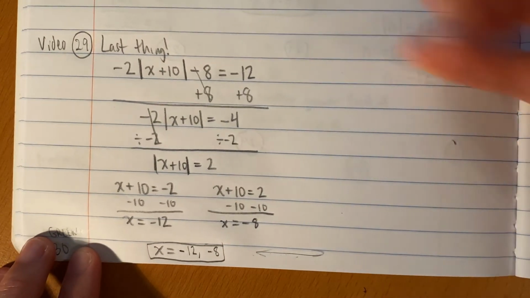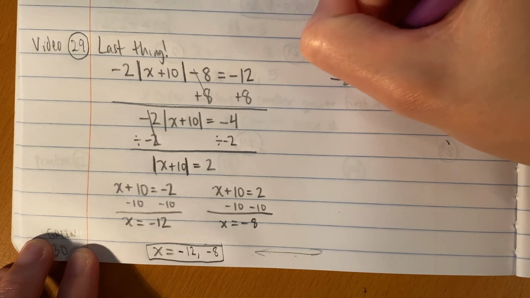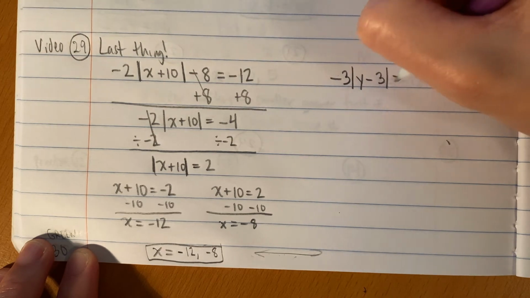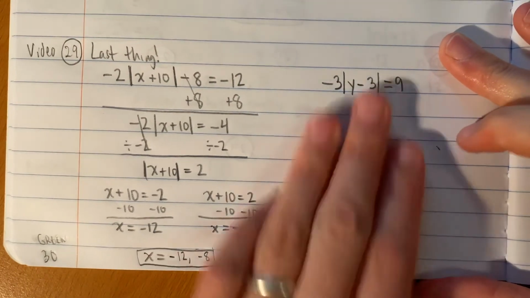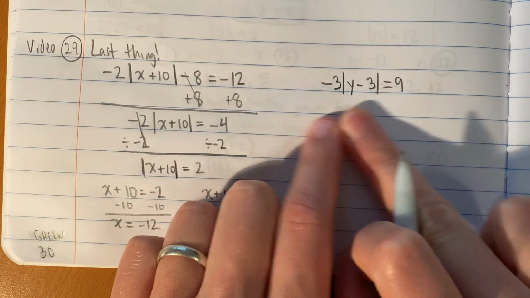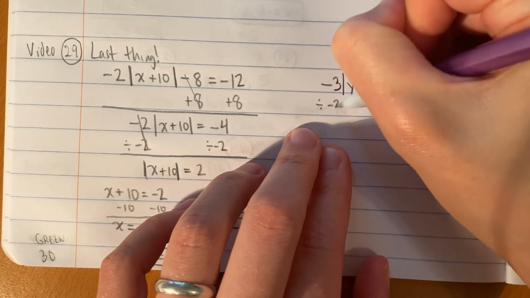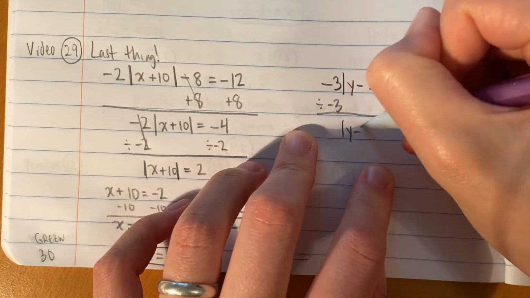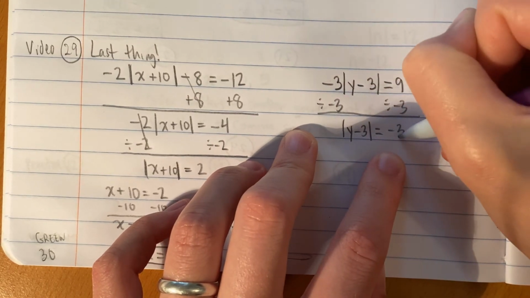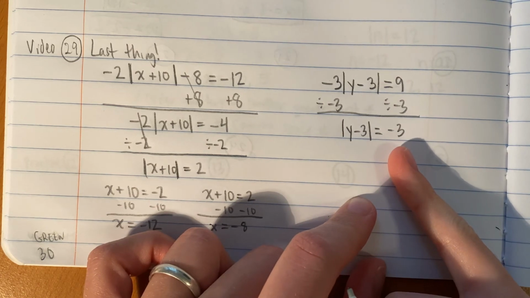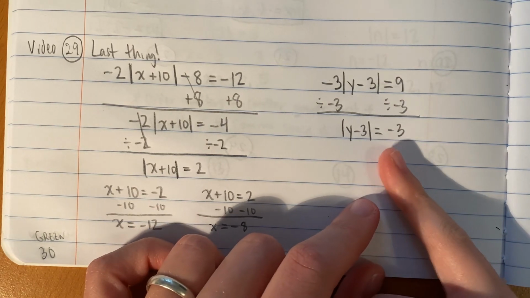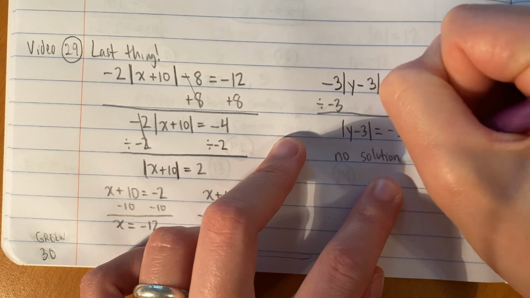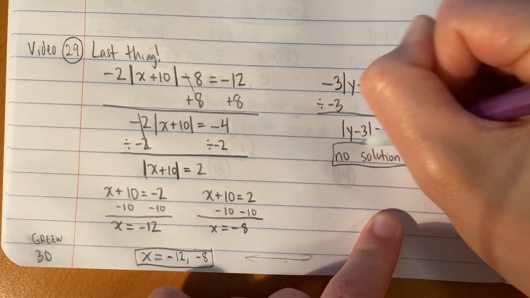Okay, and just for one more example, so you can see one more possibility that you might run into. Let's say you get something like this, and you're like, oh, this absolute value is being multiplied by negative 3, so I'm going to divide by negative 3. And you get this absolute value equals negative 3. And I look and I think, oh, absolute value cannot equal a negative number. And you're done. There's no solution to this problem.